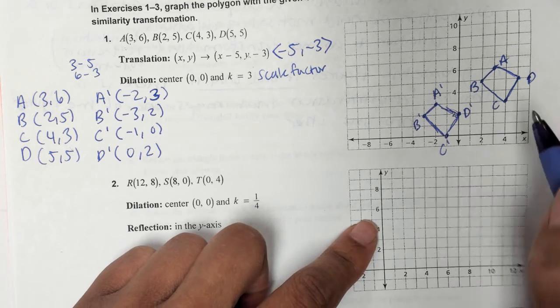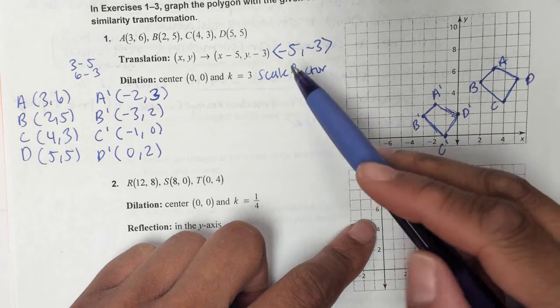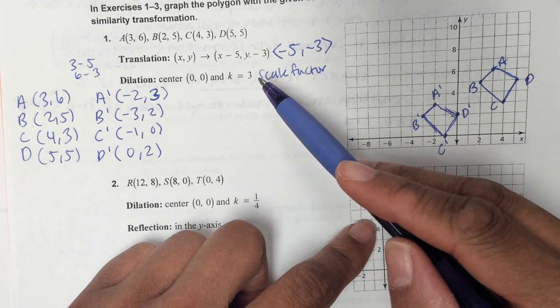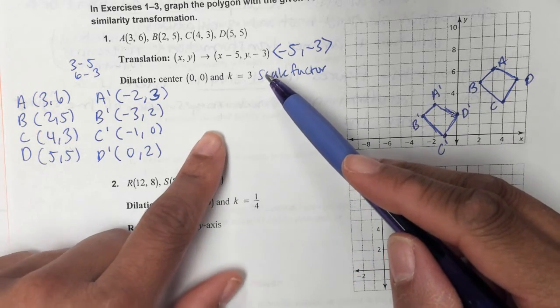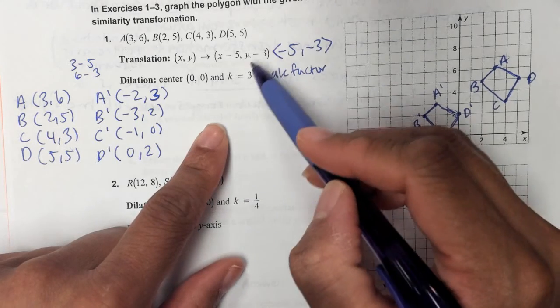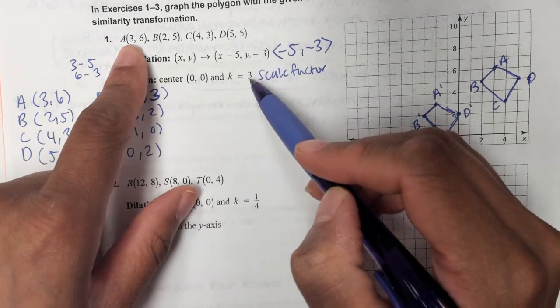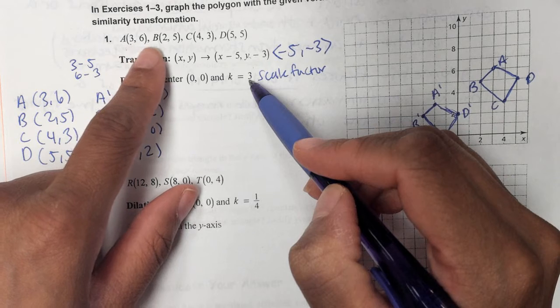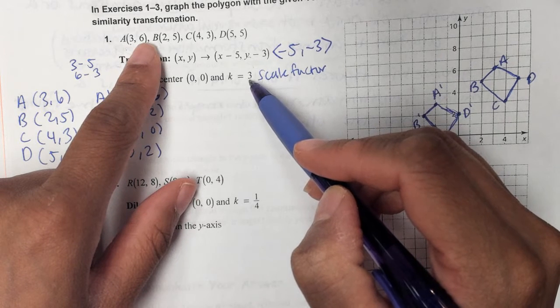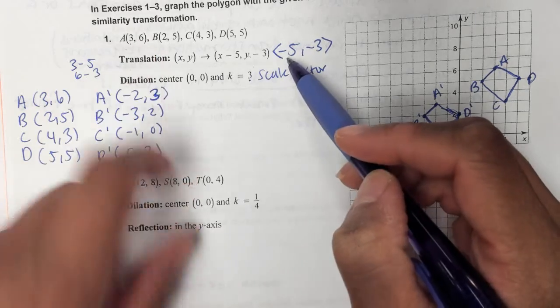Now we're going to dilate this entire figure by a scale factor where k equals 3. The shortcut way, when we did notes last time, is to take your x coordinate and multiply it by your scale factor, and then take your y coordinate and multiply it by your scale factor, and then you'll have your new coordinate point.